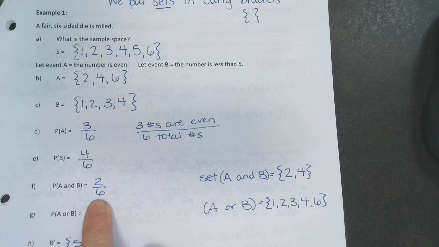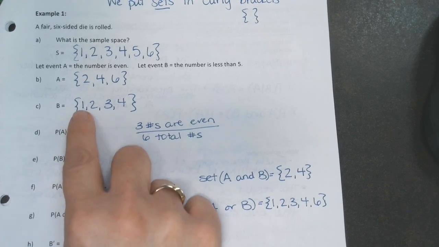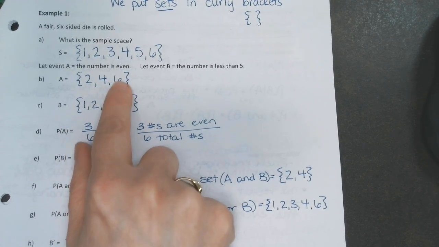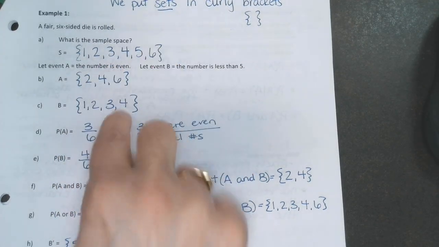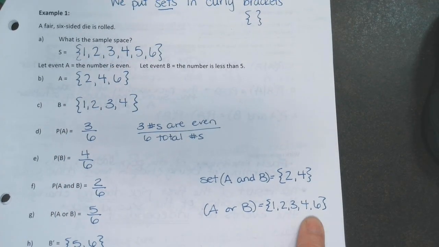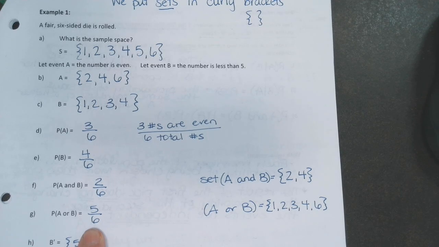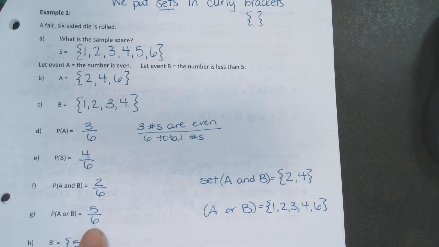How about or? Or means it's in A, or in B, or in both. Well, that's 1, 2, 3, 4, and 6, right? Those 5 numbers are either here, or here, or in both. That's my set. So my probability of getting that is 5 out of 6. If for any of these you're not sure where I got them, I would really suggest that you look at the blank notes and you try it on your own and really understand where these numbers are coming from.